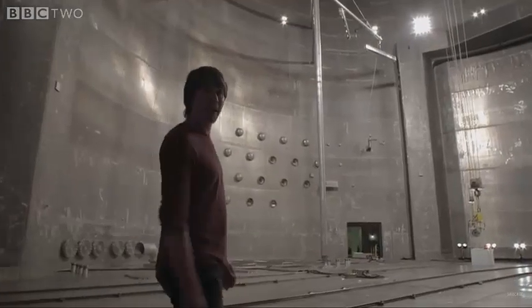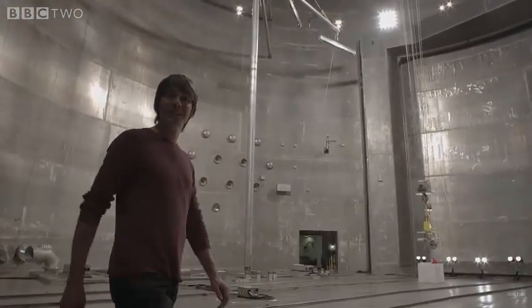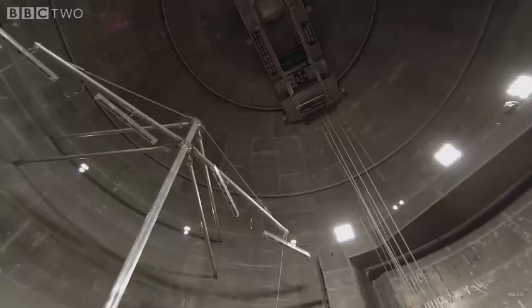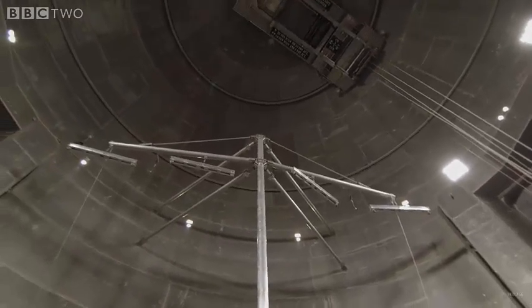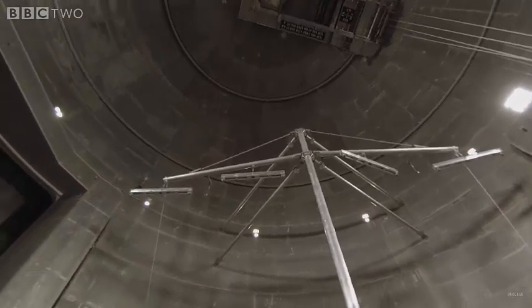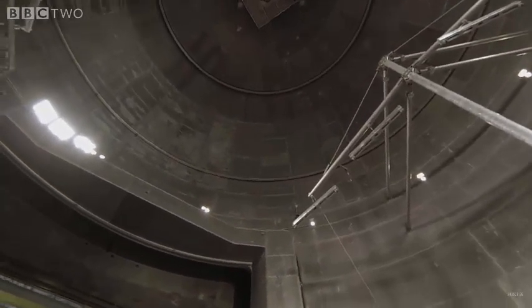NASA's Space Power Facility near Cleveland. That's coming through there, right? And it is the world's biggest vacuum chamber. It's used to test spacecraft in conditions of outer space. And it does that by pumping out the 30 tons of air in this chamber until they're about 2 grams. Oh, pause.